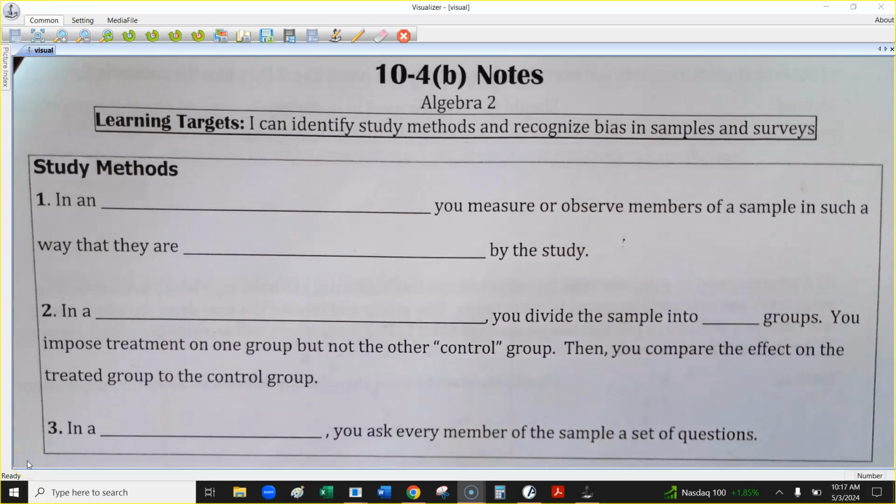It's a whole person or whatever, but study methods and sample methods go together. So after you get your sample, how do you go about getting your data is basically what this is. So there's 3 of these study methods.